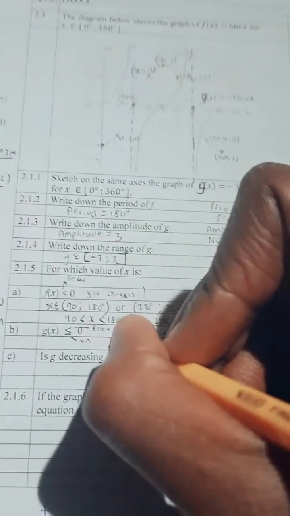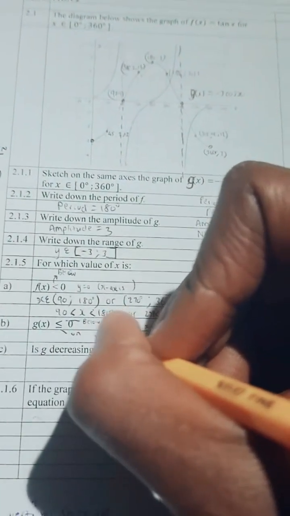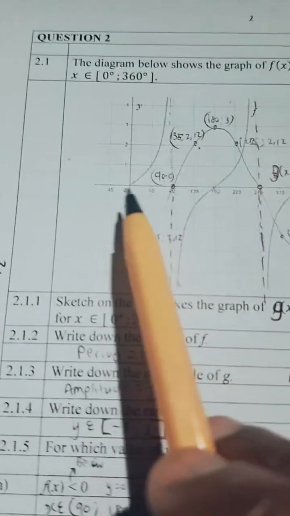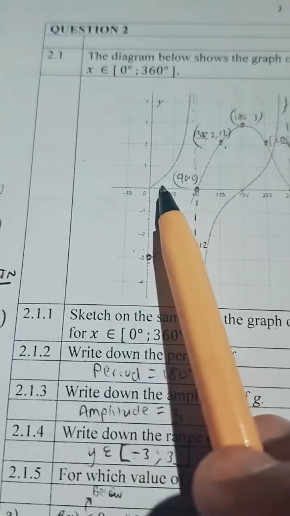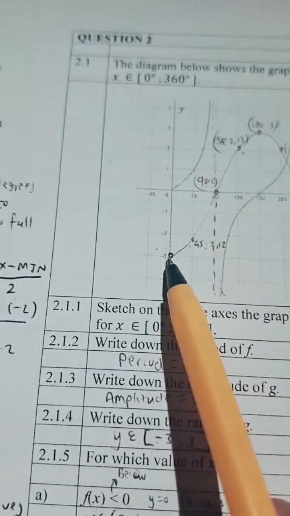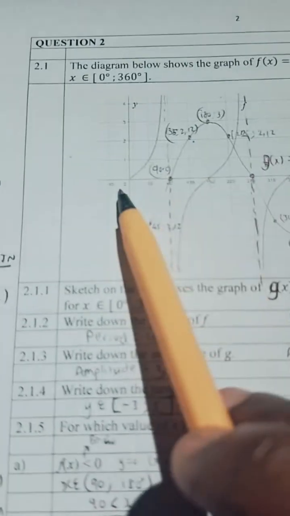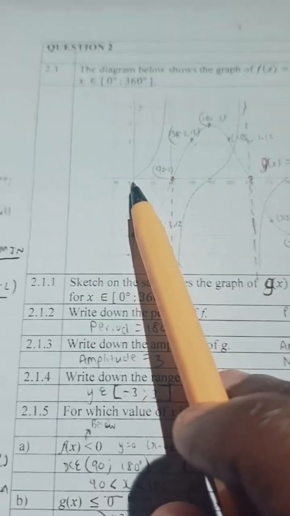Are you ready to write the answer? We can write the answer as x is an element of. From 0 to 90, at 0 we are still below, so we include 0: square bracket, 0 degrees. Are we together, guys? Why are we including 0 there?